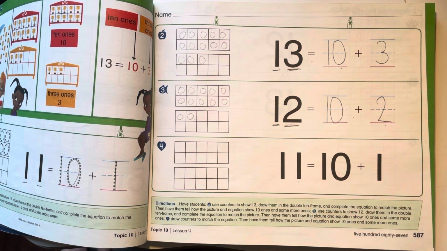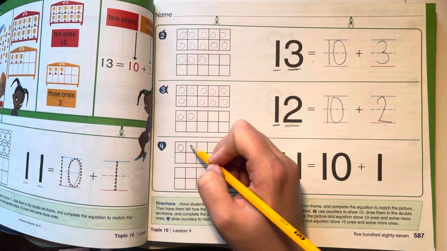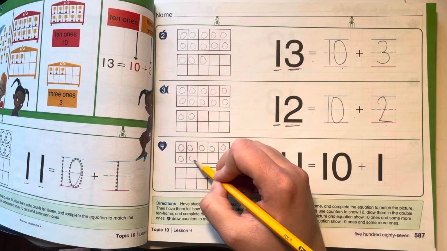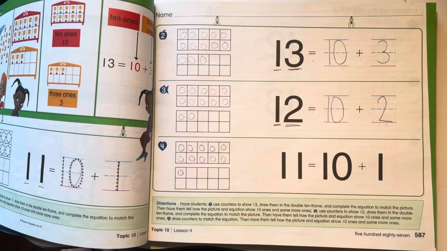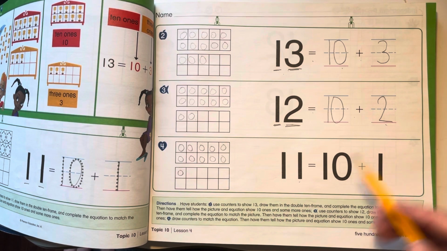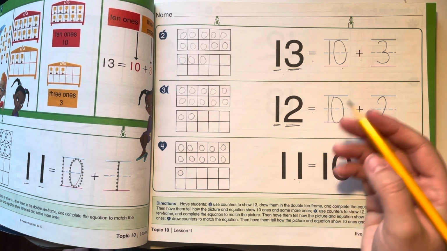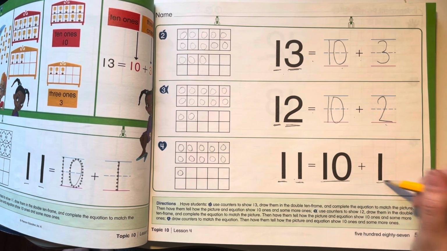We're going to go to number 4. We're trying to get to 11. Let's fill in our counters. 1, 2, 3, 4, 5, 6, 7, 8, 9, 10, 11. 11 equals 10 plus 1. That we have 10 and 1 extra.